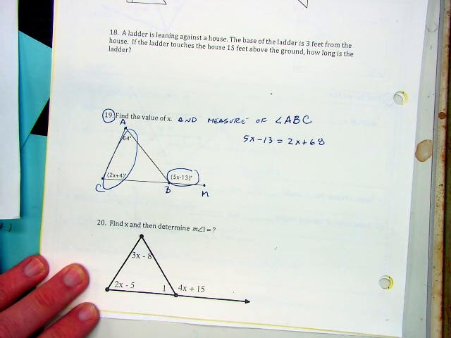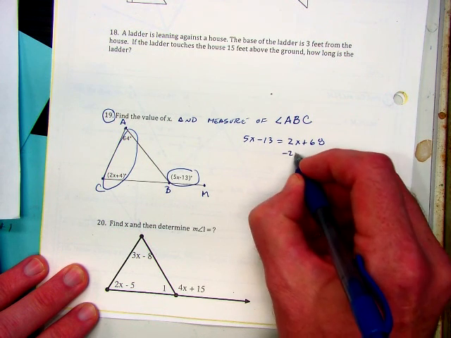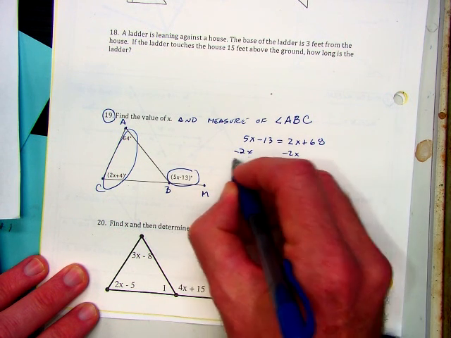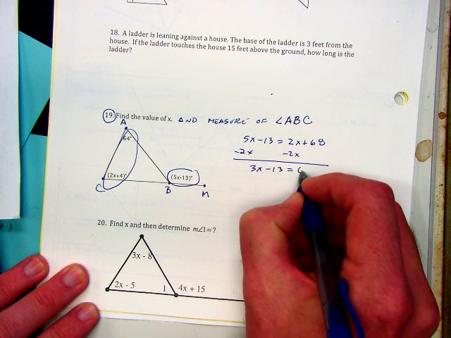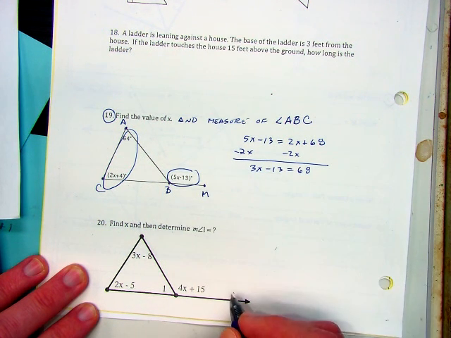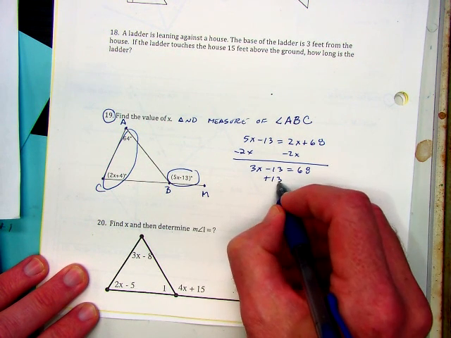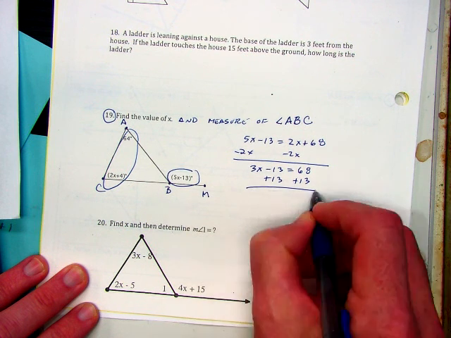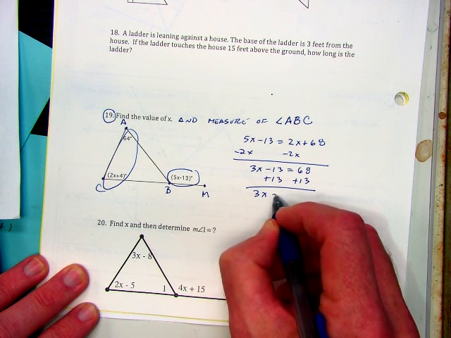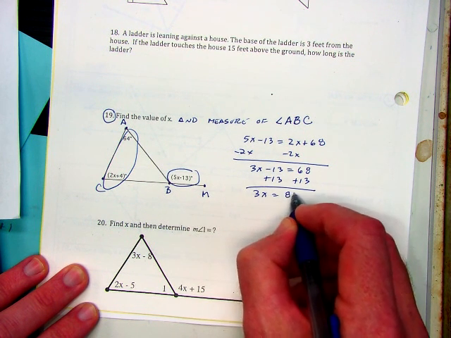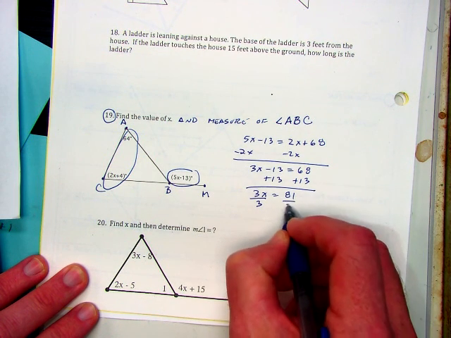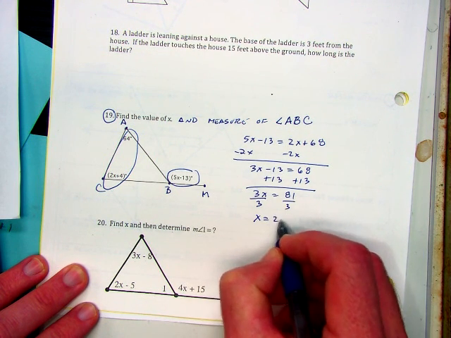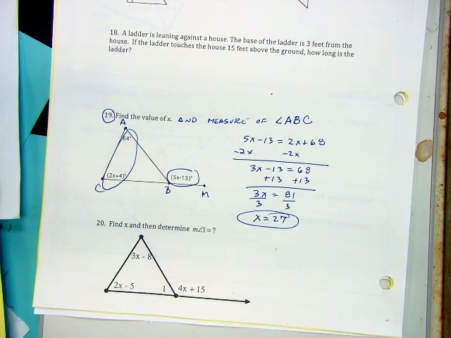All right. So I'm going to subtract 2x, and I get 3x minus 13 is equal to 68. Now I'm going to add 13 to both sides, which is really balancing the equation. So I get 3x is equal to 81. If I divide by 3, x is equal to 27. So we found our x value.